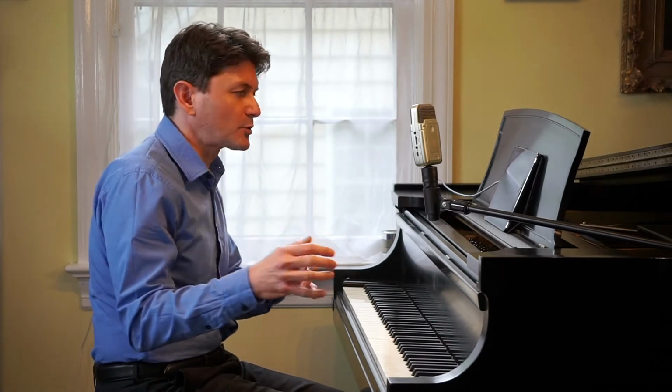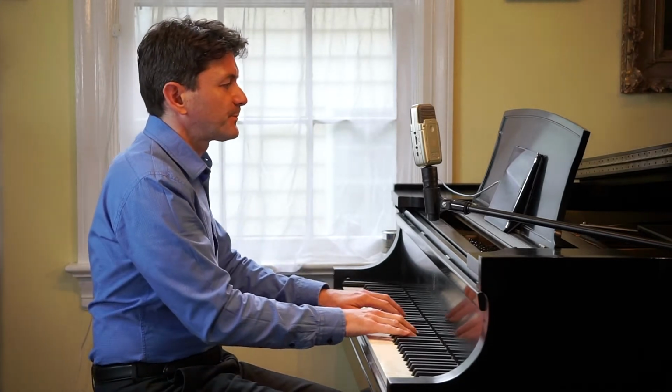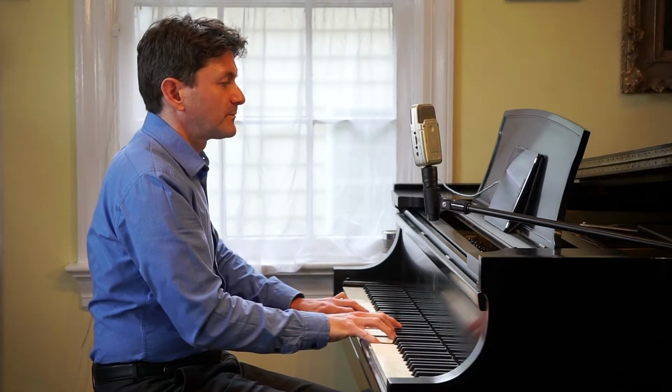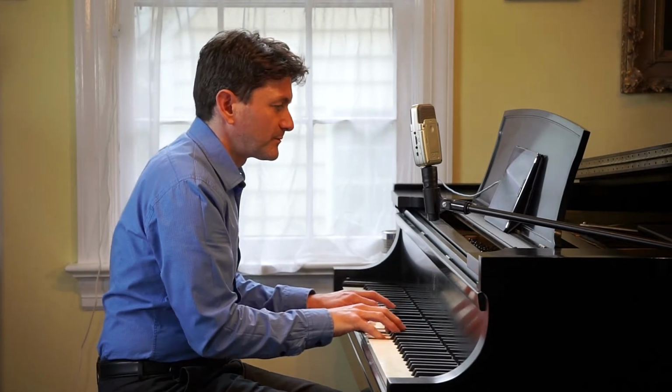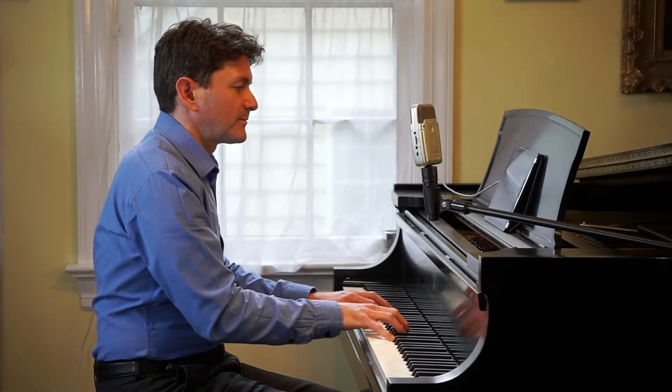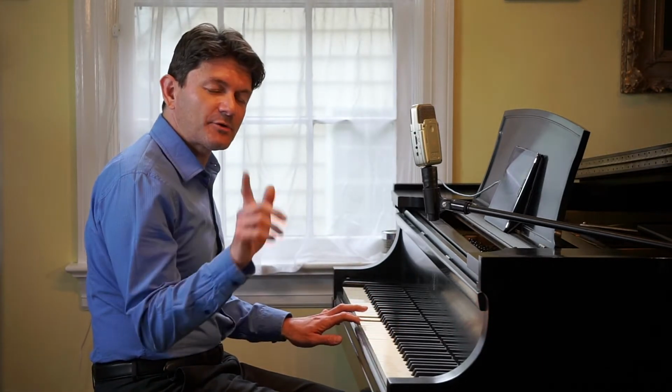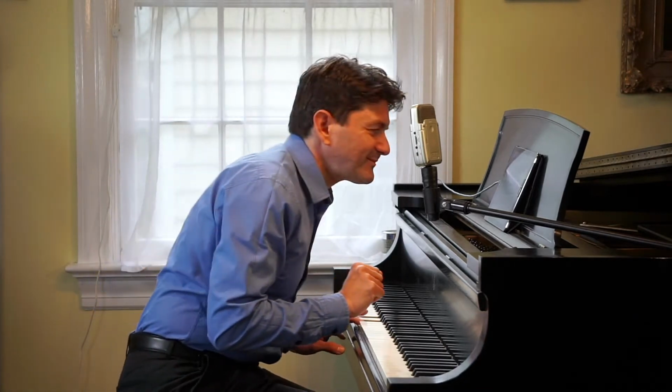And now we're going to see them as chords, as block chords, so you can see the difference. So here comes the interesting part.